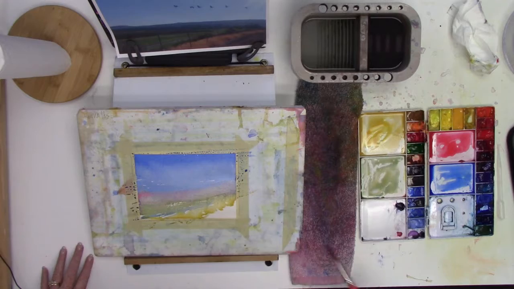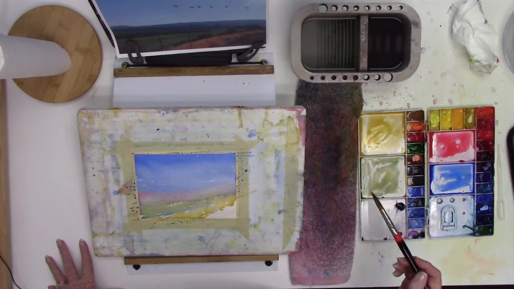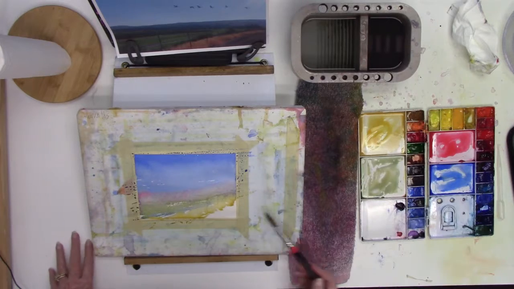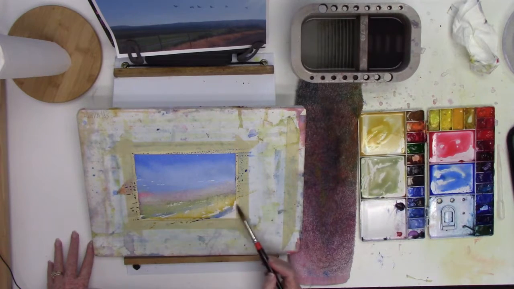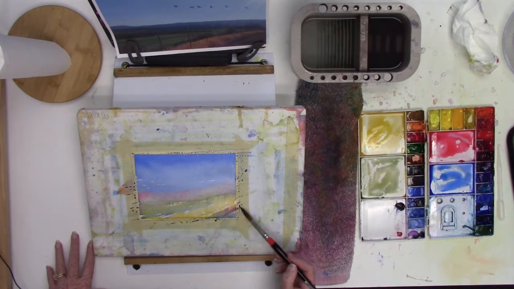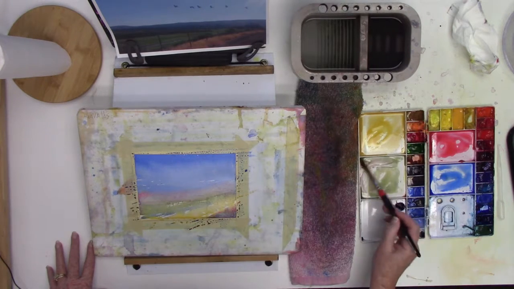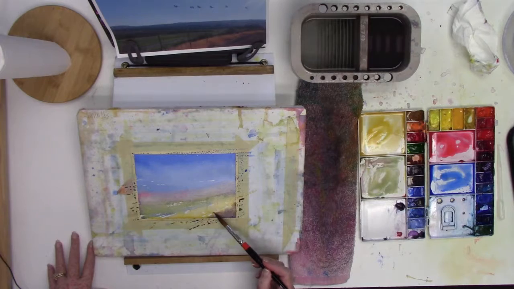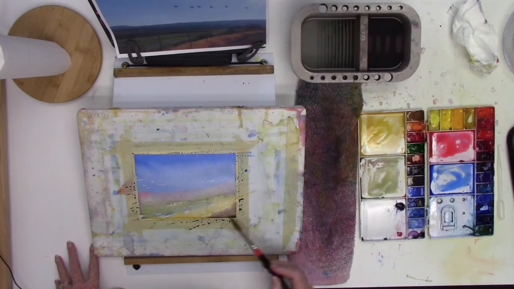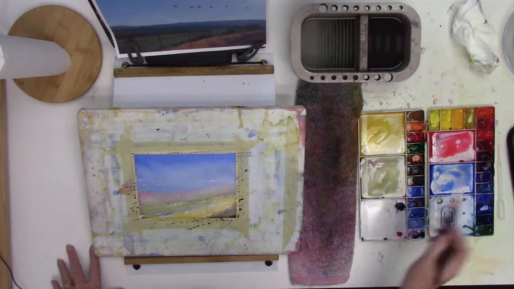Let it come across there. And then I want basically all color in here. So I'm going to start with the blue, go to the red, go to the green, leave some highlights, go to the ochre. Let's do a little more blue.